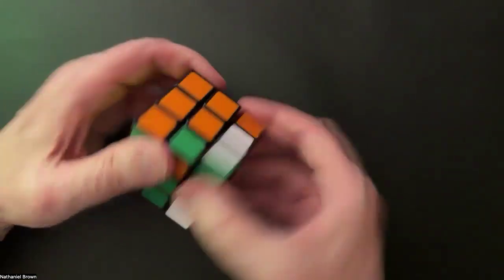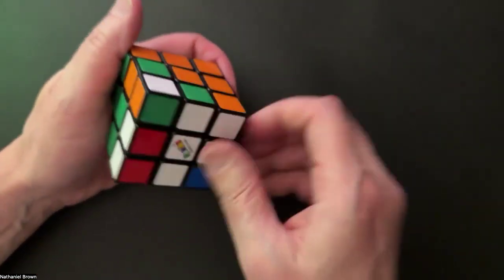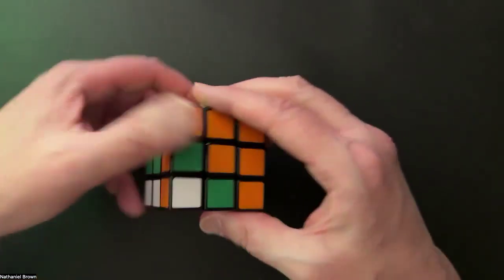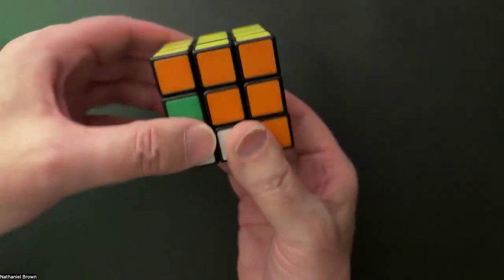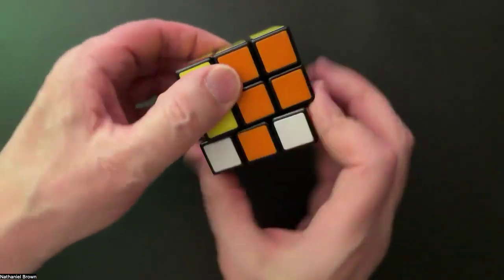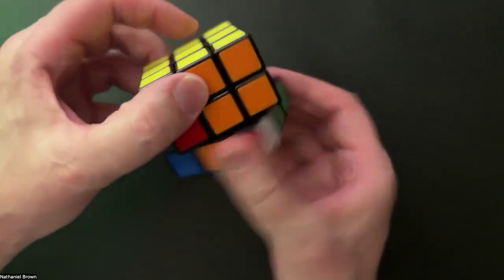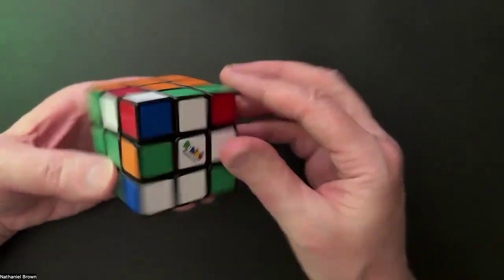All right, finally, we need to get the white cross on the bottom and we need to fix this. So let's swap these two across, down, back, down, back twice, up, across, up, back. All right, looks good.